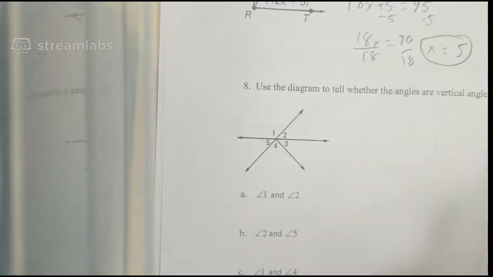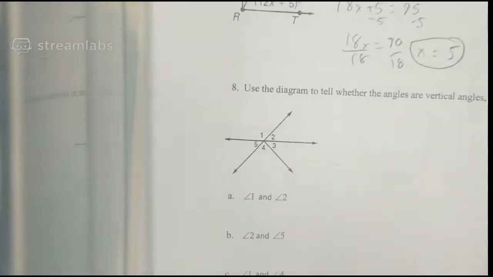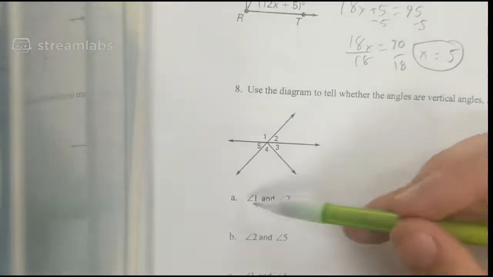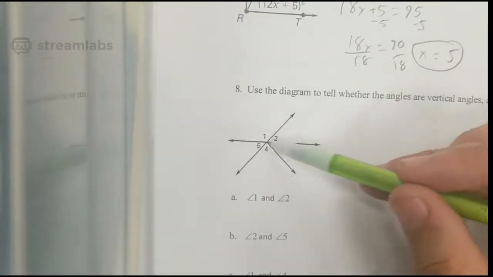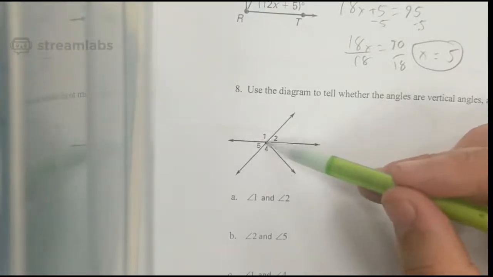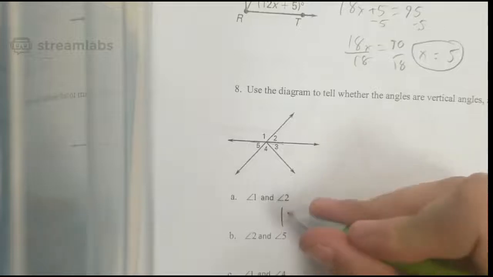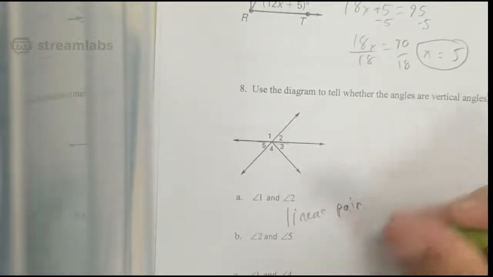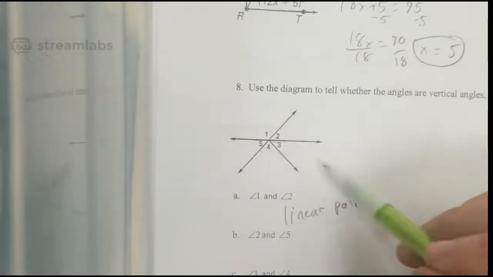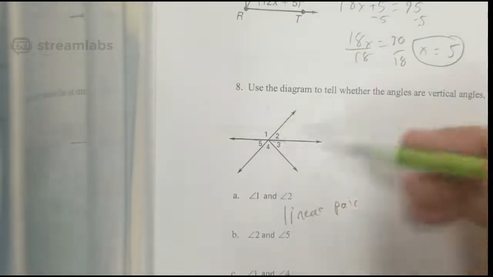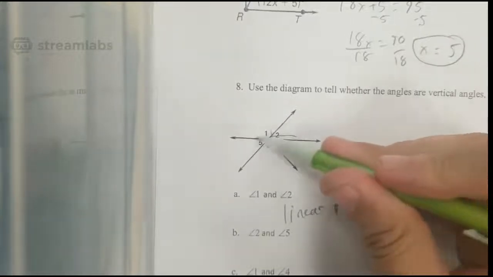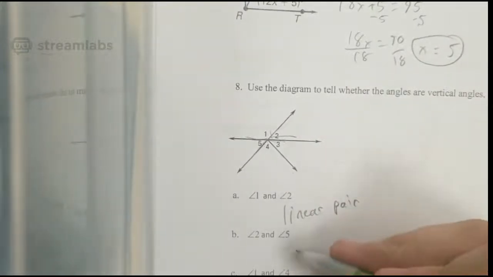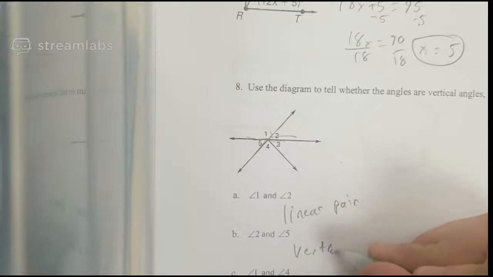Next one, use the diagram to tell if they're vertical, linear, or neither. So angles 1 and 2 share the same baseline. They have opposite rays. So that's a linear pair. This should seem easy because we use these terms all the time. Now 2 and 5, they have two opposite rays. So because of that, that's vertical.